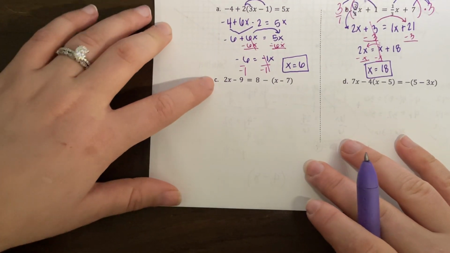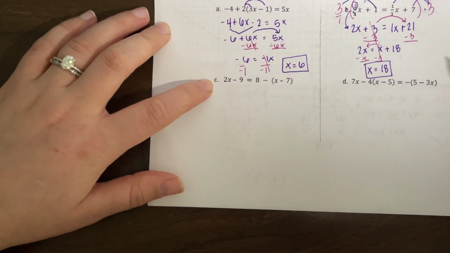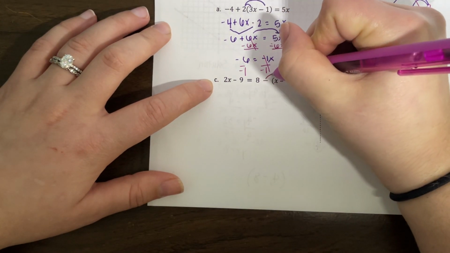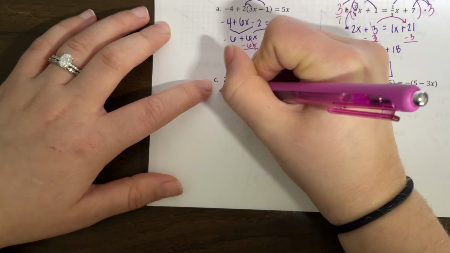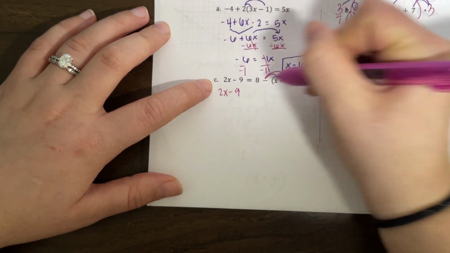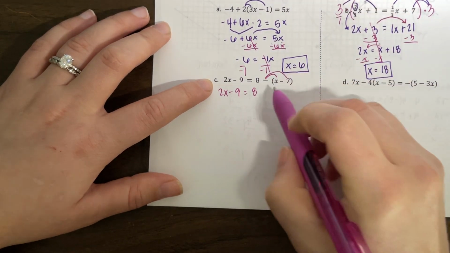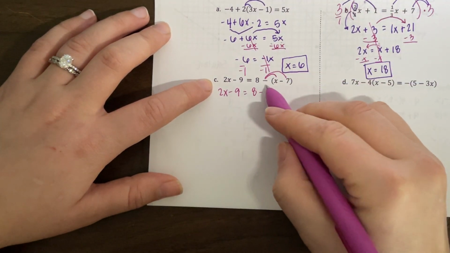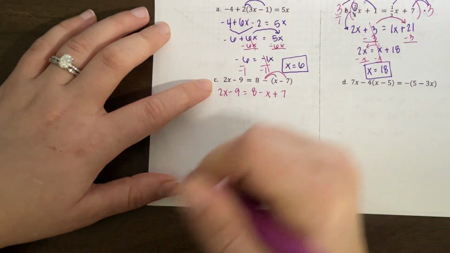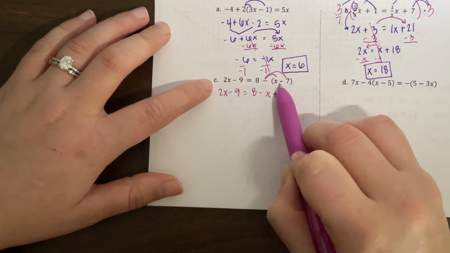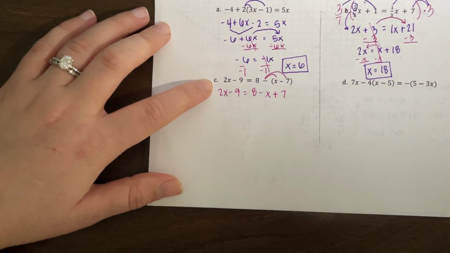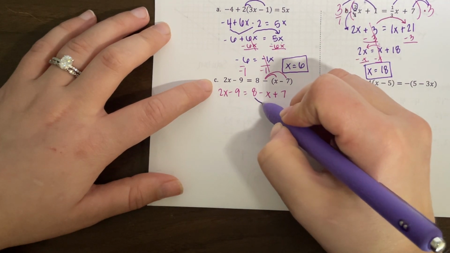Okay, here we go. Part C, I'm seeing parentheses, so I'm going to distribute that negative. So 2x minus 9 equals 8 minus x plus 7, because a negative times a negative is a positive. All right, let's combine these 8 and 7.